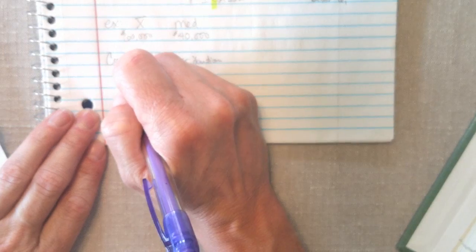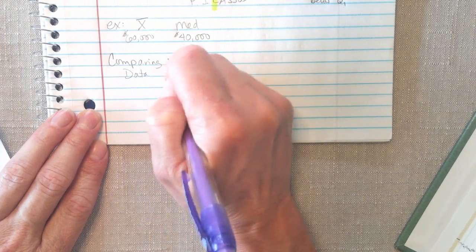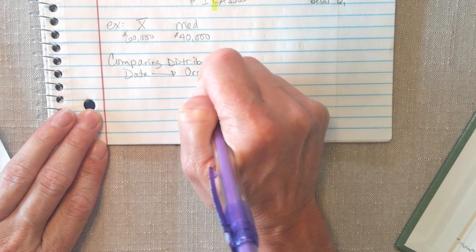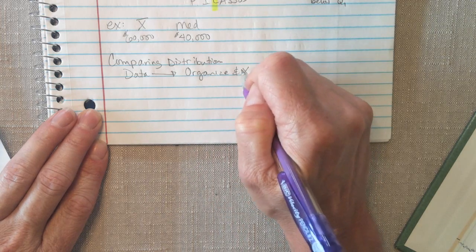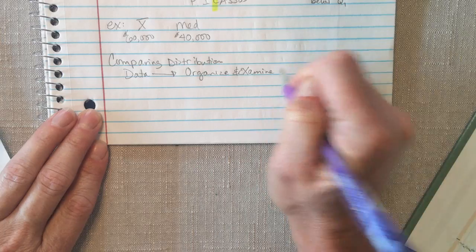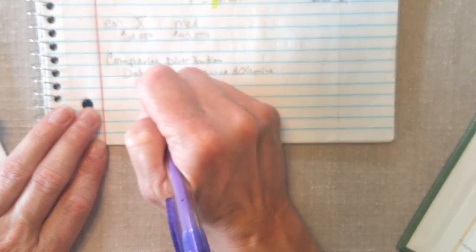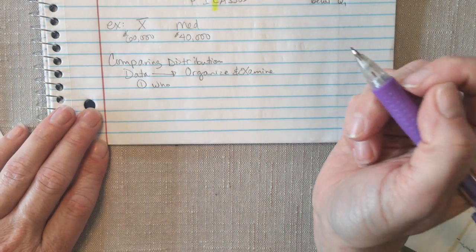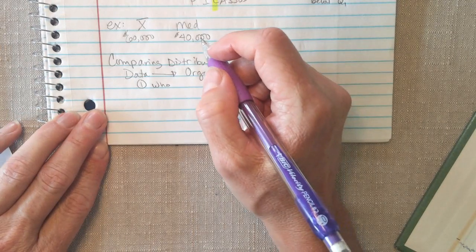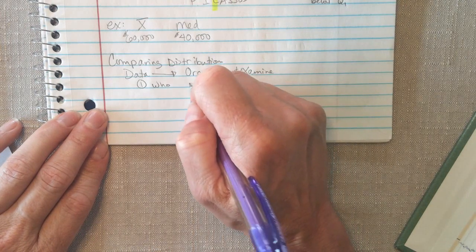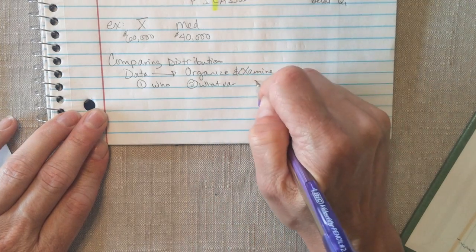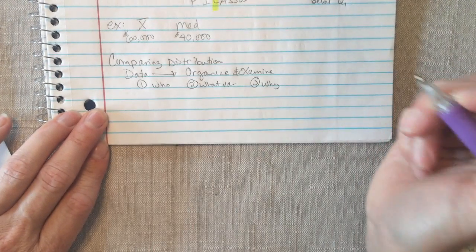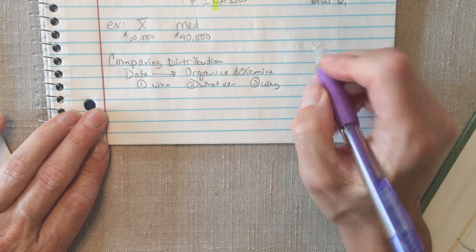So we need to have our data, and we need to organize and examine. We need to know all of those basic little baby questions. Who collected the data? What variables are we looking at? Why was the question asked? Why was the data collected?